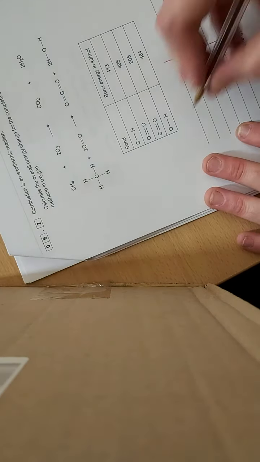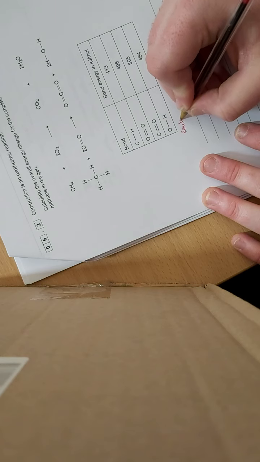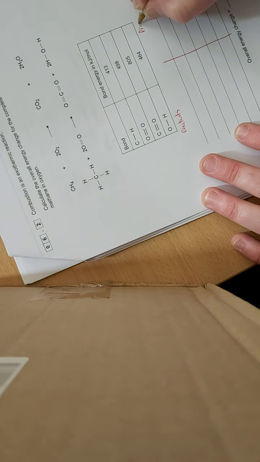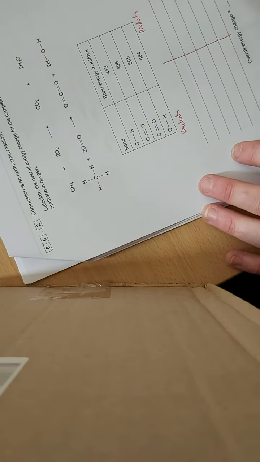Then we've got a classic bond energy calculation question. This is quite nice because they've already drawn out all the things for you, but you just need to be careful. What I always do with this is split the thing I've got there in 2. Then we've got the reactants and the products. So let's just quickly tot it up.